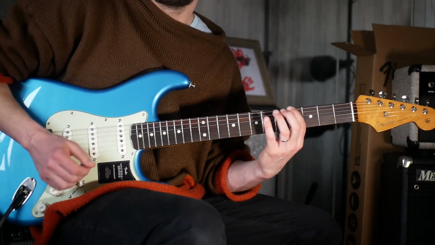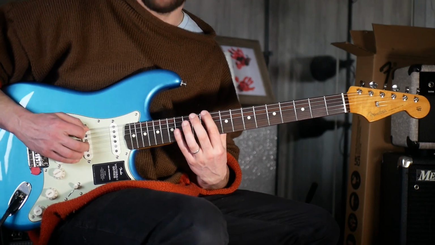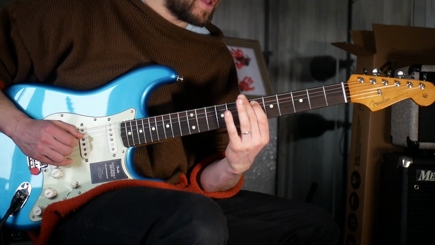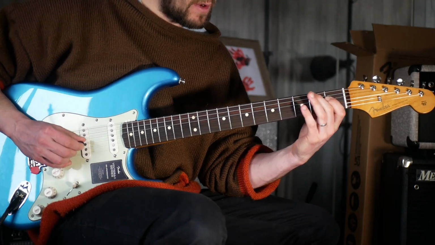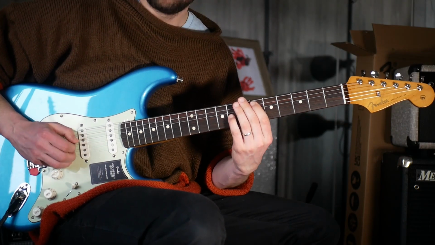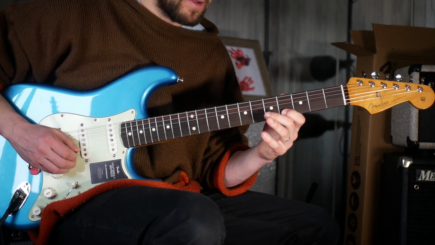So now I want to find, say, the 5th of A flat, E flat, all over the fretboard. So I'm going to start here. I'm going to fall down the fretboard, E flat. There's an E flat as well, right? There's an E flat there as well, right? I think.